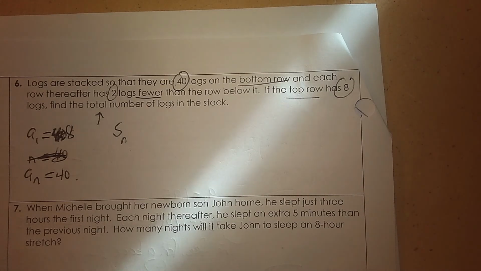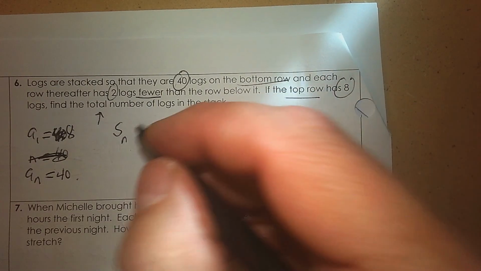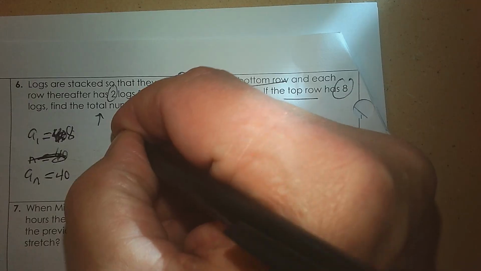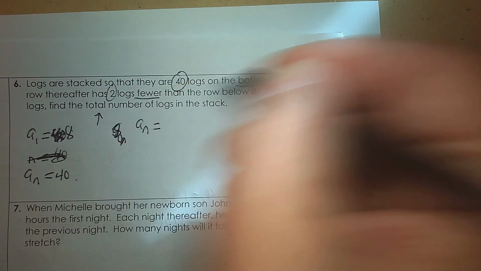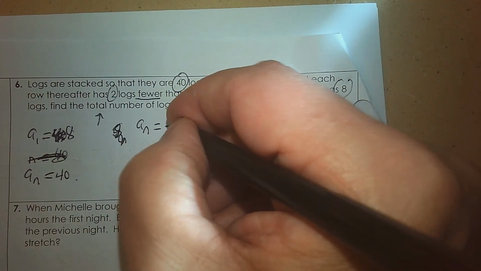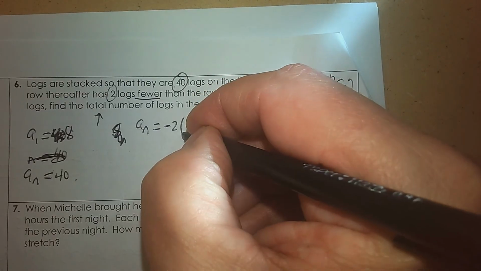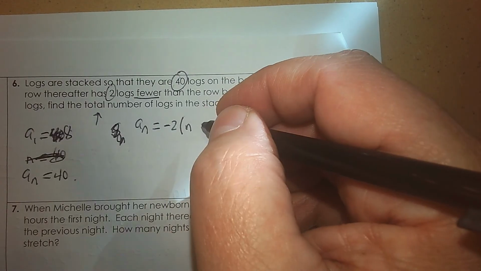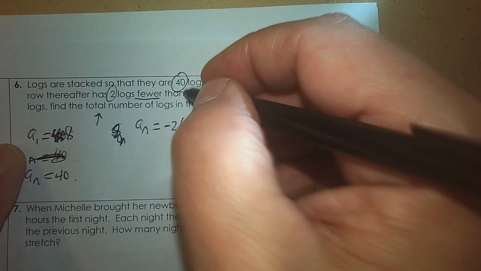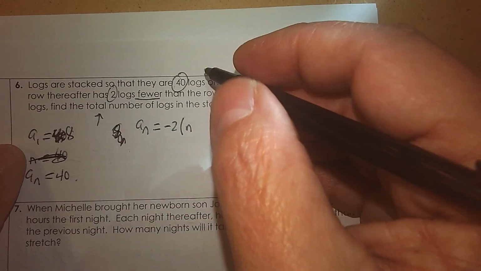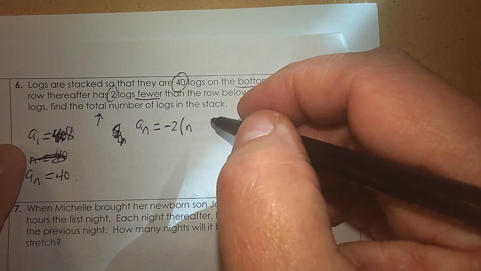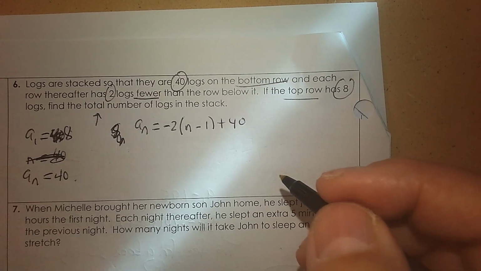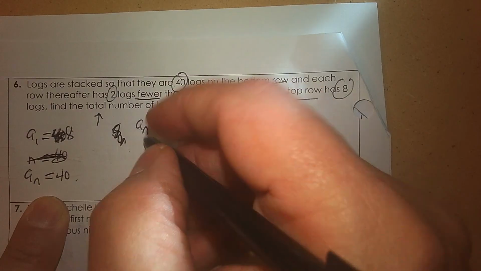All right, I want to figure out the total number of logs in the stack, but I don't know n, right? So to find n, the rule would be, 2 fewer would be -2n. Now, in this case, the order is going to matter in a way where the 40 logs are on the bottom row, and we're going less and less and less. So we're going to start with 40 and go all the way down. Now, we know the last row, a_n, has how many?